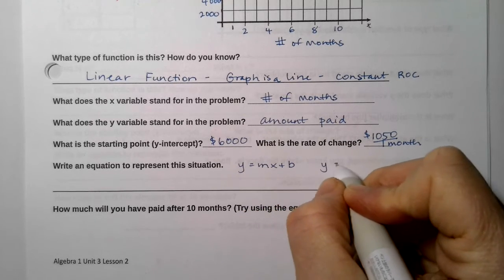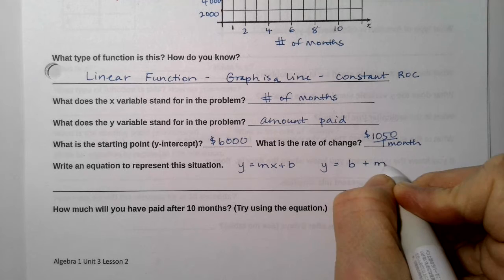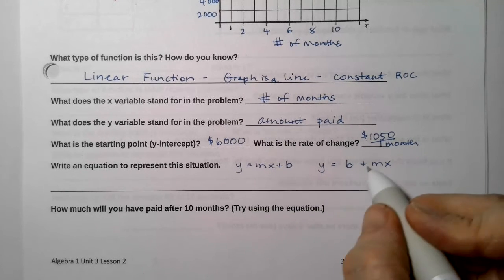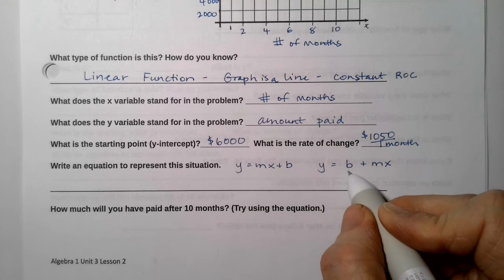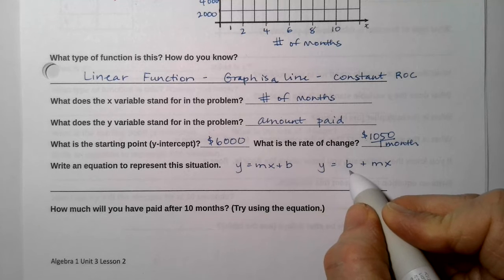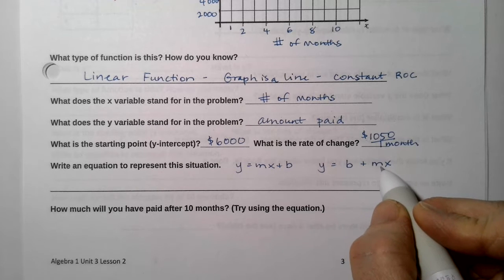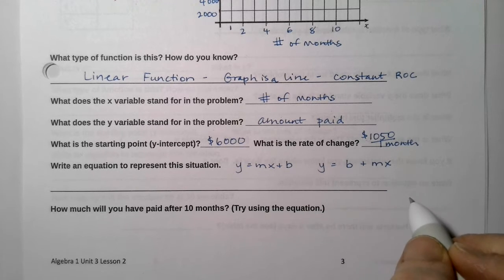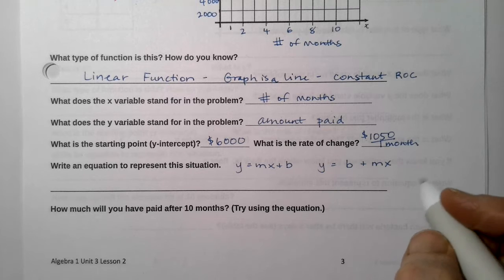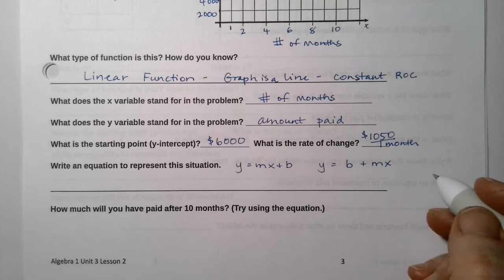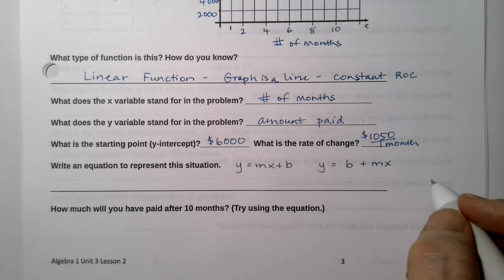So we could easily think of this as b plus mx. The reason I'm writing it this way is that, because this is often the starting value, some students find it more intuitive to write that number first and then add the rate times your x variable. So you can write that in whatever way is more comfortable for you.